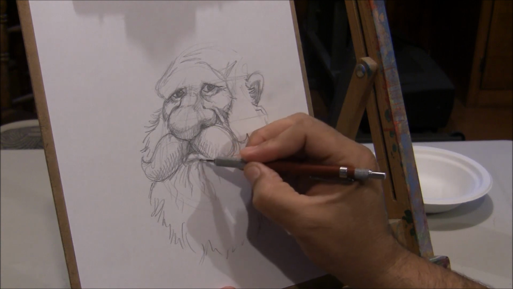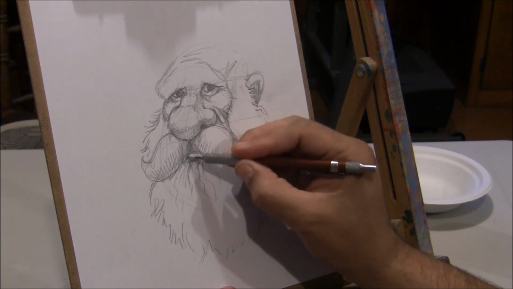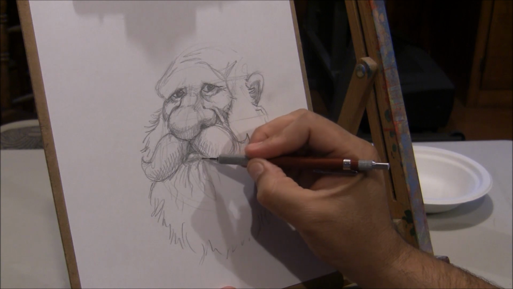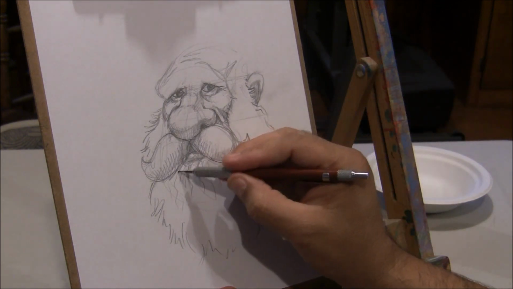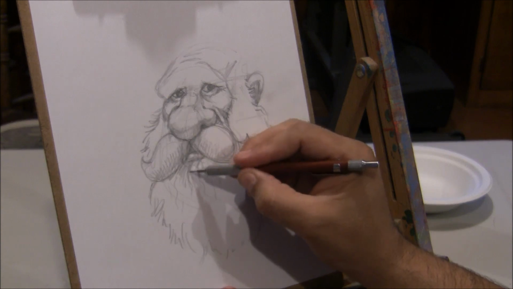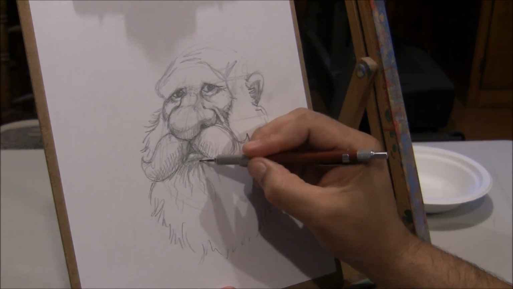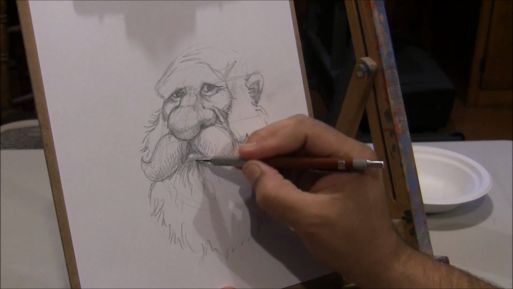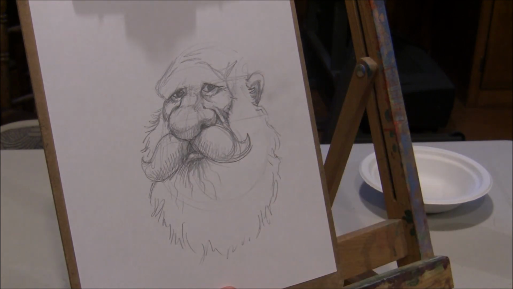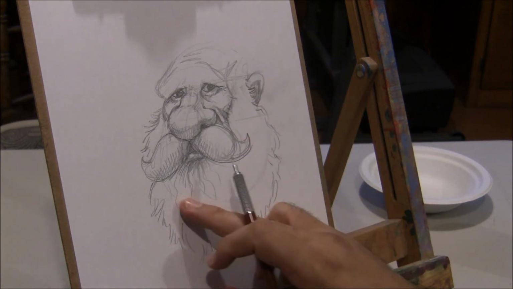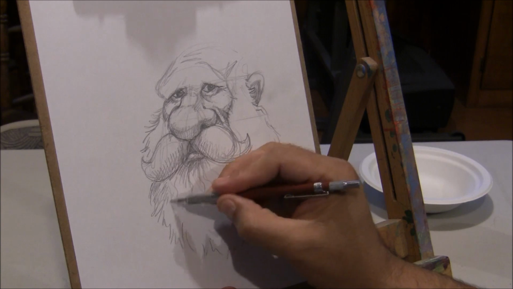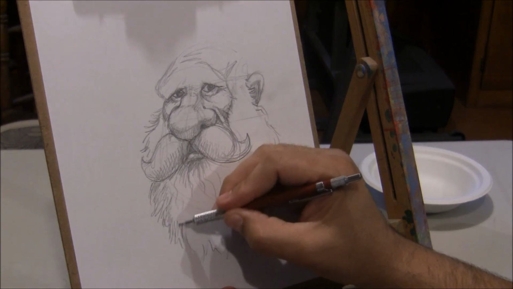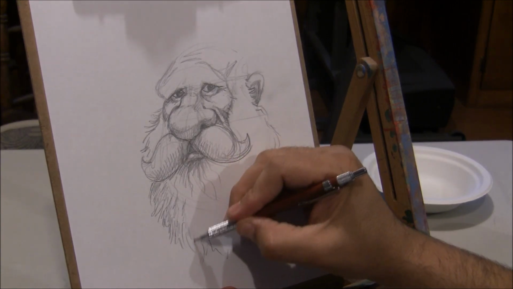You can see the bottom lip. A little highlight there on the lip, and then sort of shade this out like that. And then we want to shade the beard down here. Do this like that.